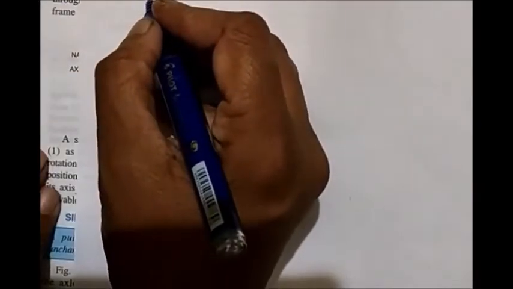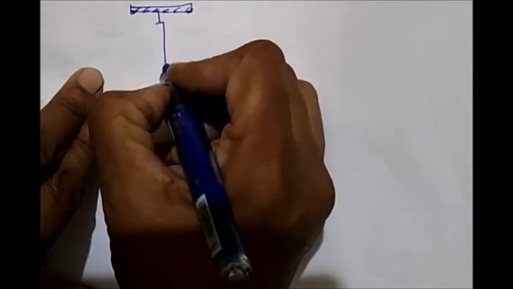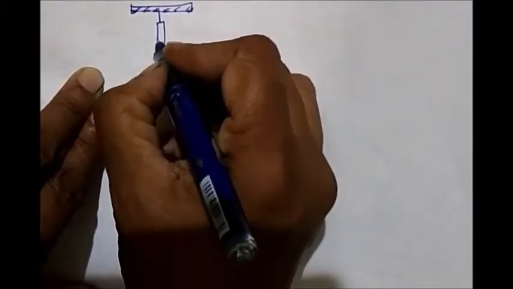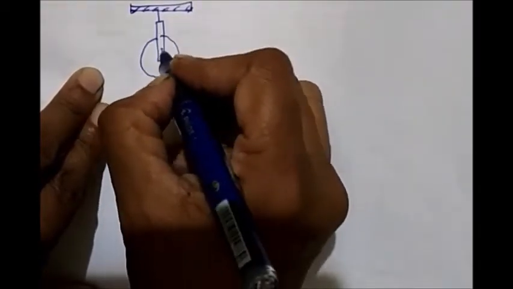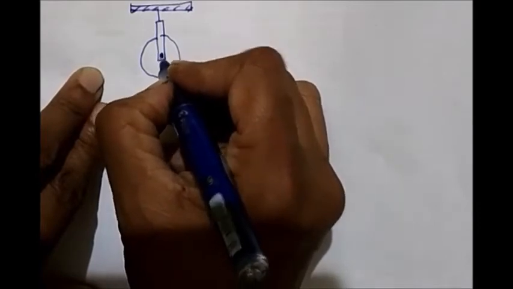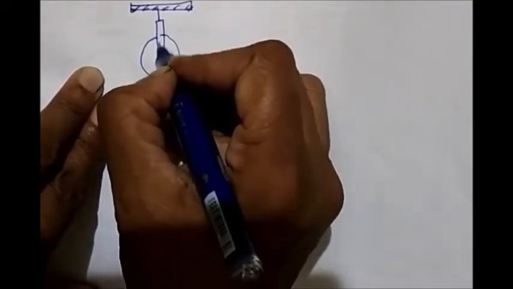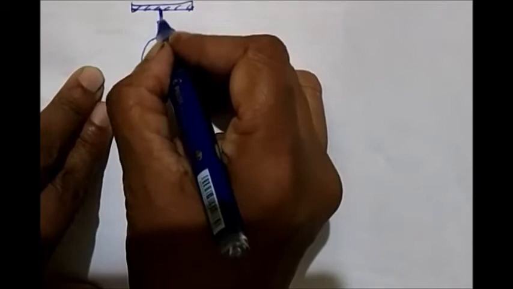Because the pulley is fixed to a frame. So you have a fixed frame here, and this is a pulley. The pulley is fixed to a frame.